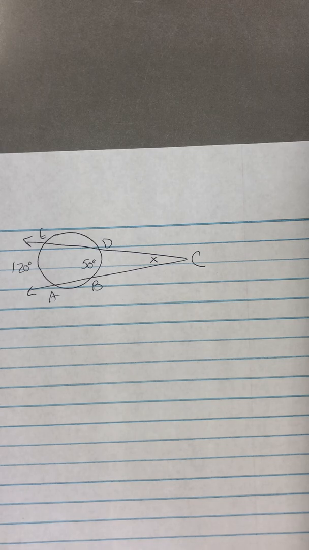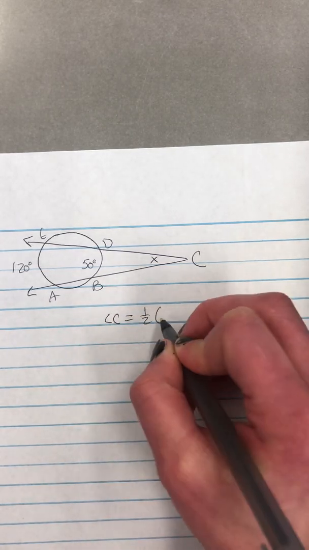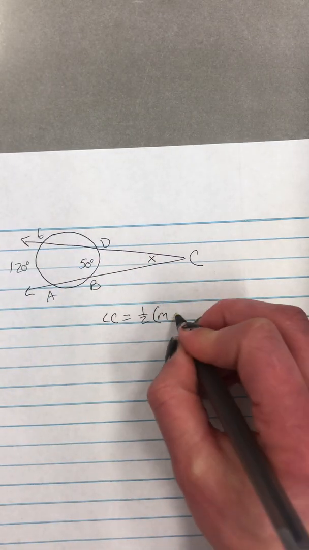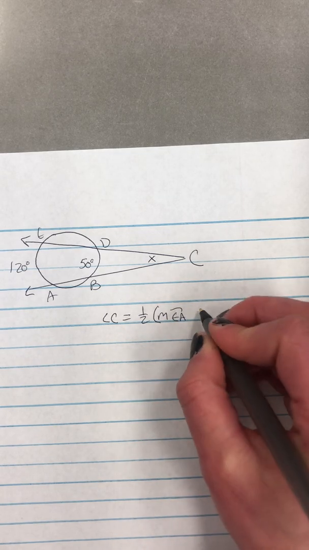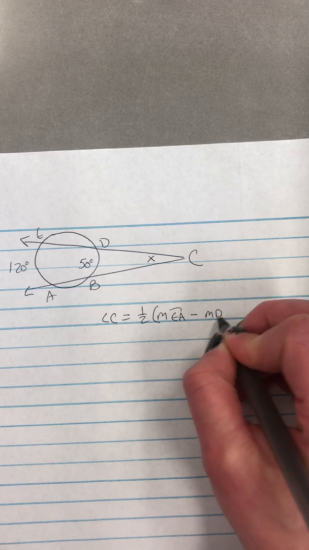Okay, so we're going to use the same rule to solve for this one. We know that our exterior angle is angle C, and it has to equal 1/2 the measure of the larger arc, or EA, minus the smaller arc, or DB.